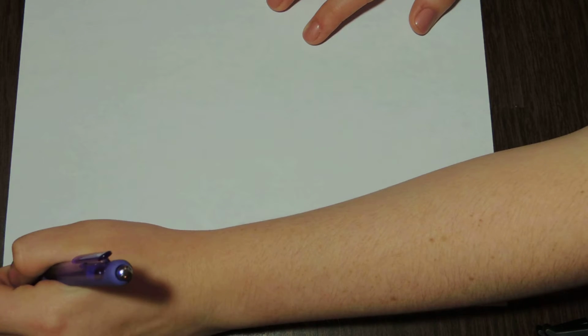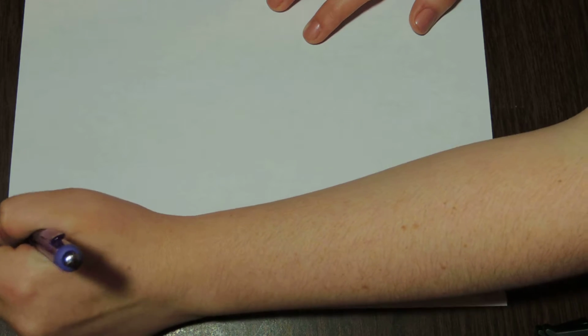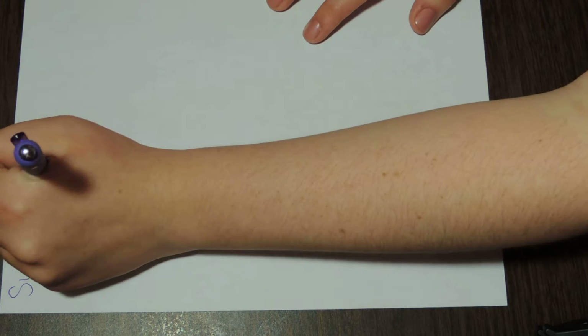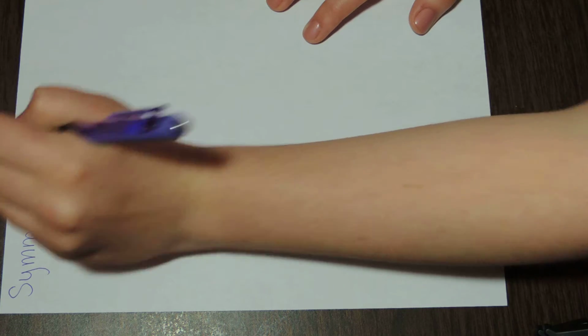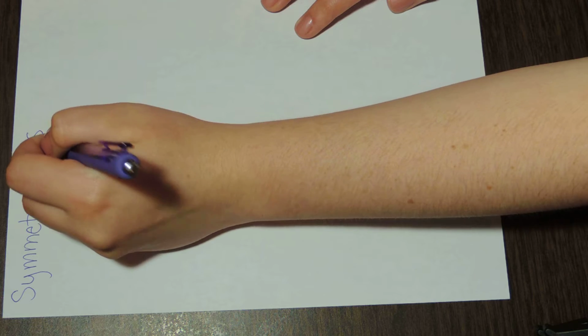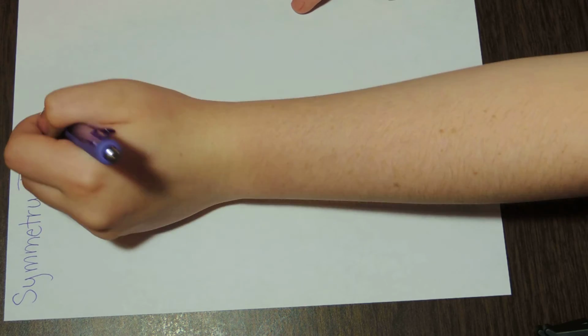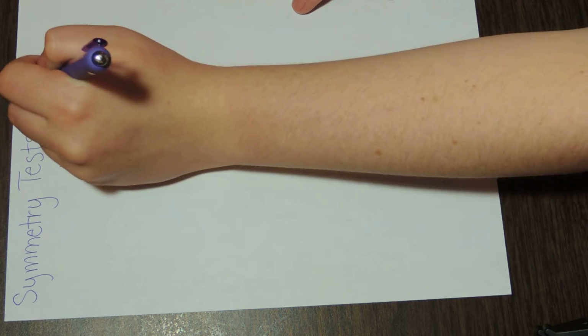Finally, the last thing we're going to do is go over symmetry tests. If you aren't looking at the graph of one of these examples, then you may not know where it is symmetrical. So there are symmetry tests which you can use to find where they are symmetrical. We are going to begin with a lemniscate, and it is a positive cosine lemniscate.